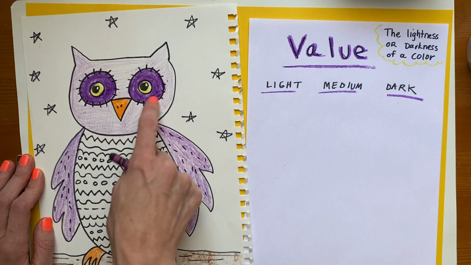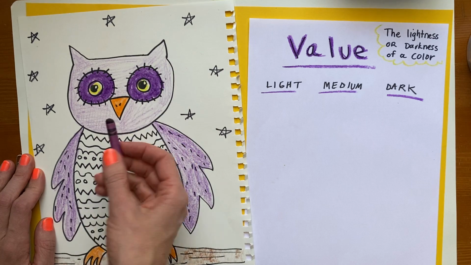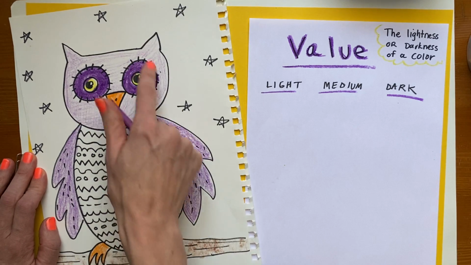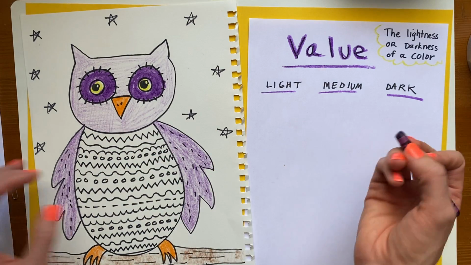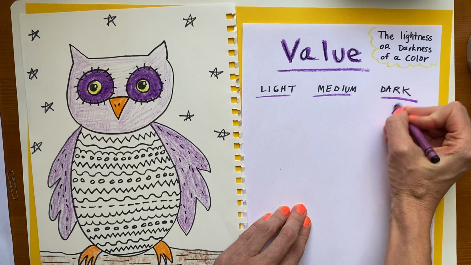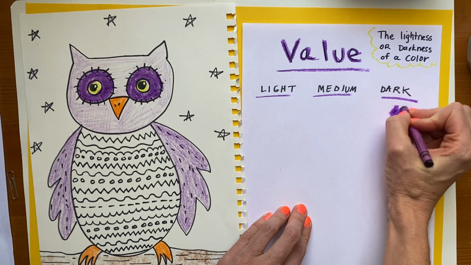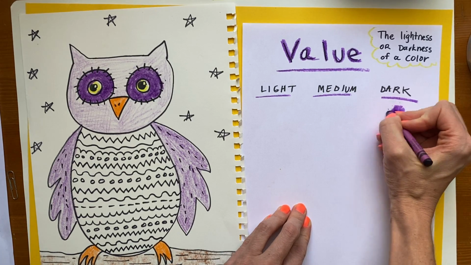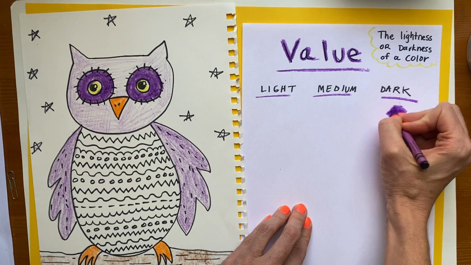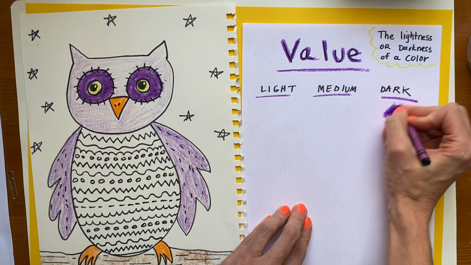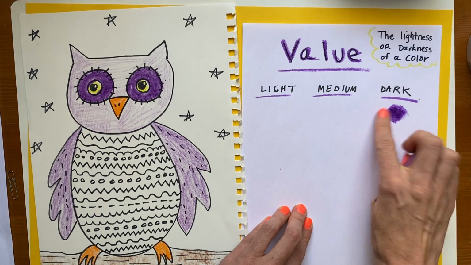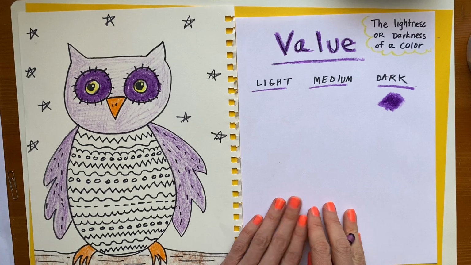The insides of his big owl eyes are nice, dark, rich purple. So to make this very dark purple, I took my crayon and pressed it against the paper, applying pressure, not so much pressure where I'm going to break my crayon, but enough pressure going back and forth, leaving no white spaces, so that I make a really nice dark purple like that.